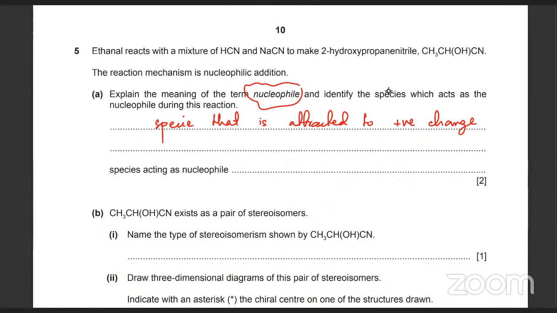It could be any type of positive charge. Anything that's attracted to positive charge and is able to donate a pair of electrons. In this case, nucleophilic addition with CN-, that acts as the nucleophile.